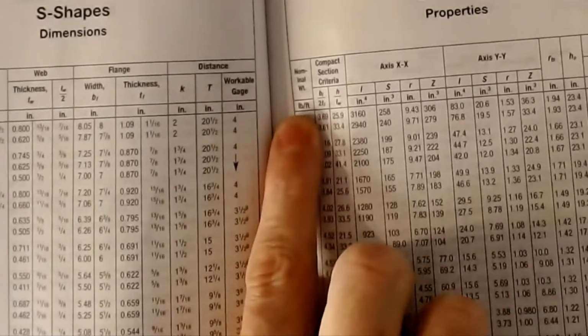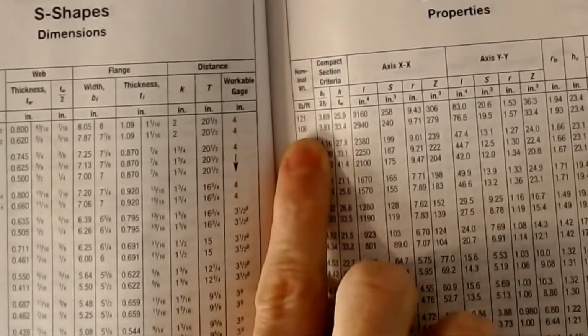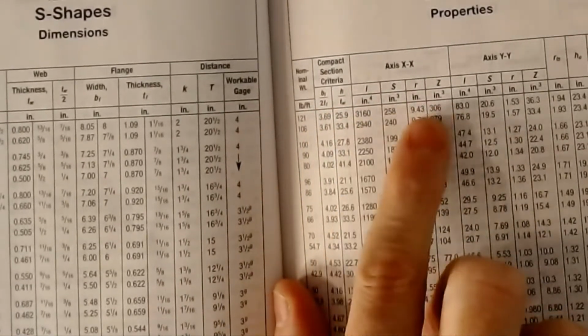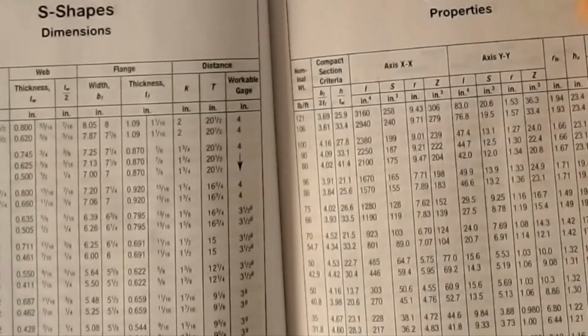Here's our nominal weight value, our compact section criteria, which we'll come back to, and then I, R, Z, and S are all labeled over on that one. So those are our S shapes done exactly the same way.